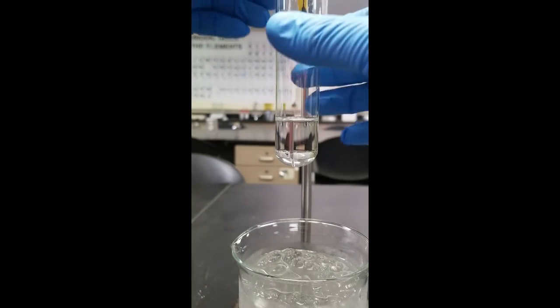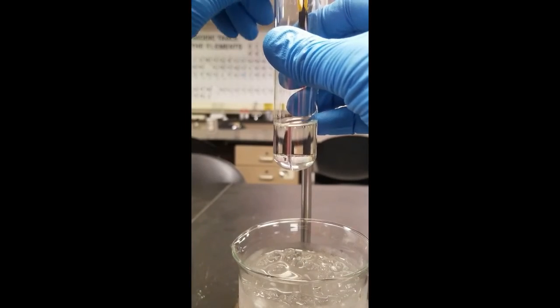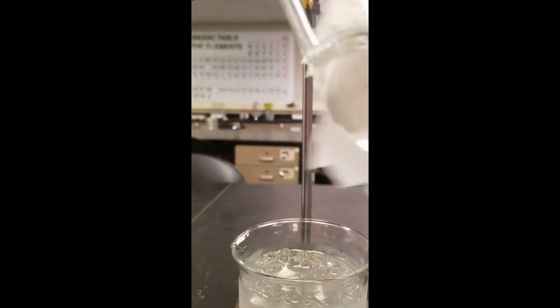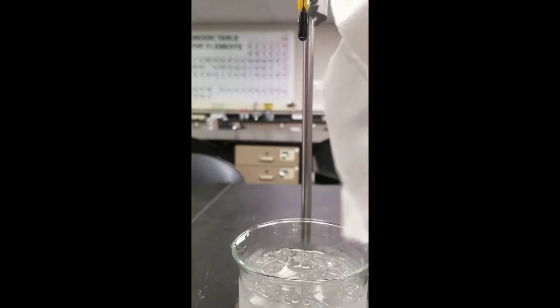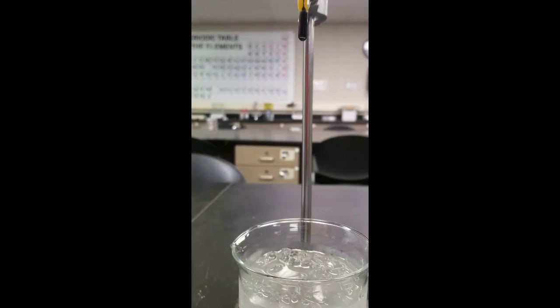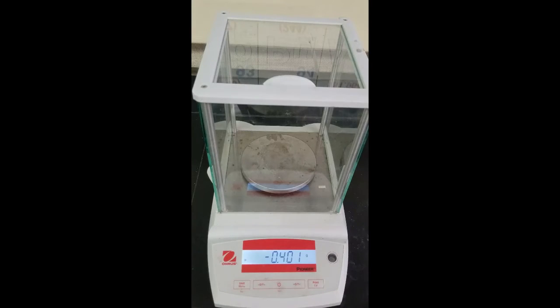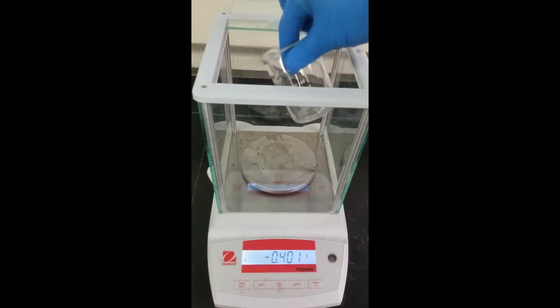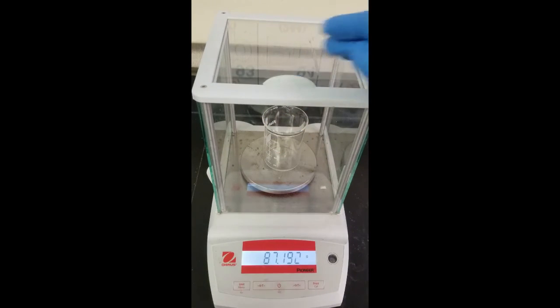All right, at this point you can see it's all melted away. Take it out of here. Dry off the outside. And then we'll reweigh it, add some more solute, and do one more trial. All right, next up we'll want to reweigh our test tube with our material in it, because it is possible that some of the cyclohexane has evaporated off.